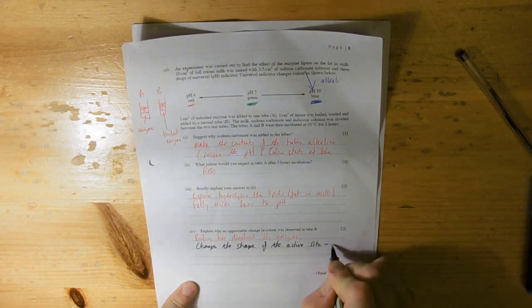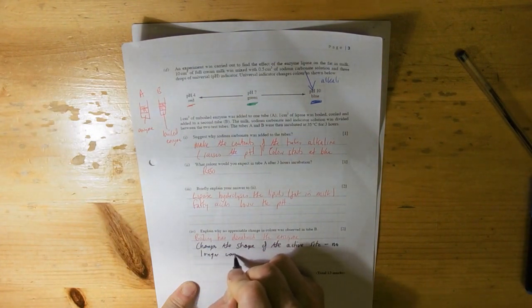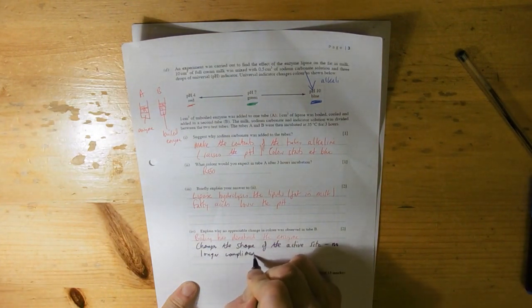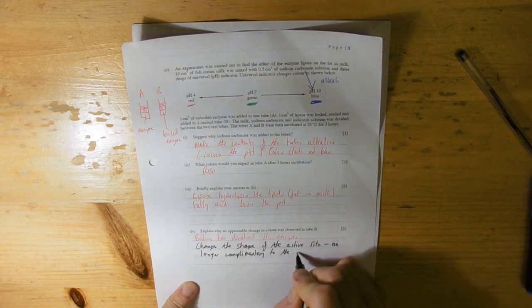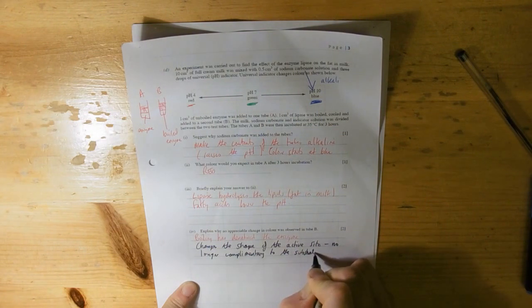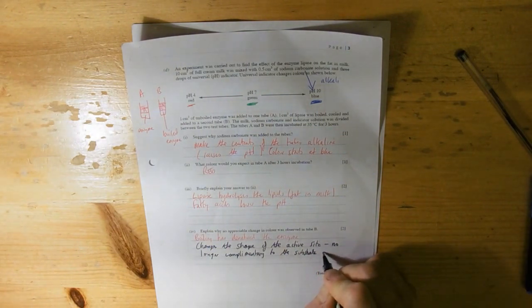So, it's no longer complementary to the substrate, which in this case was milk fat.